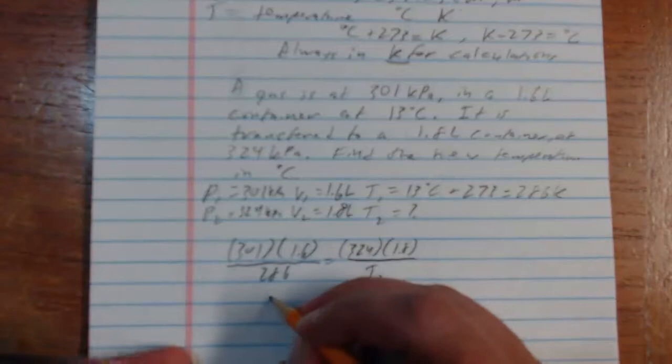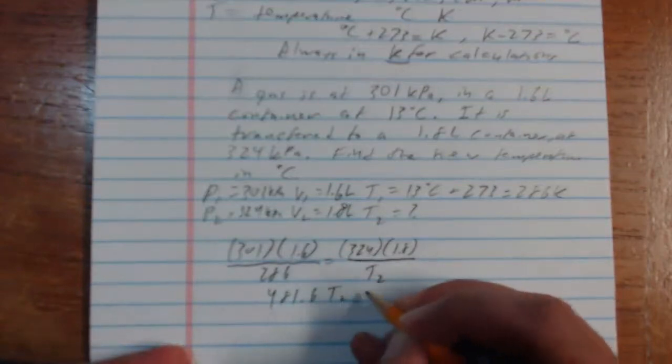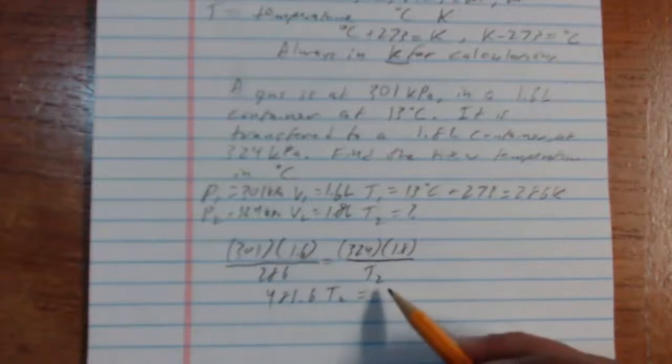So let's see what that is. That's 481.6 T2. We're cross multiplying. Equals 286 times 324 times 1.8.